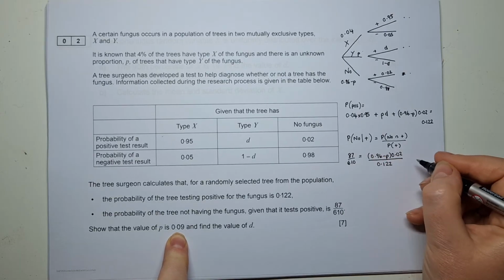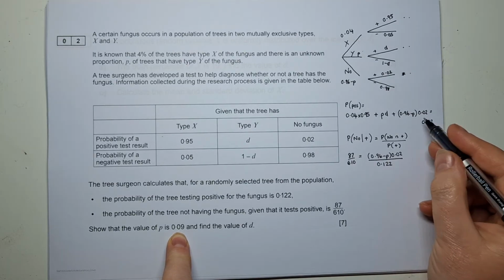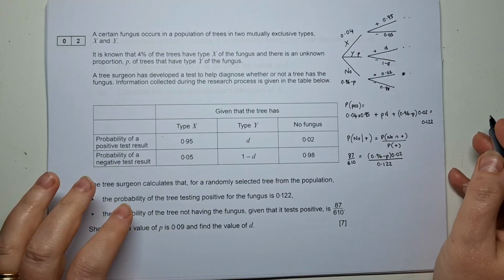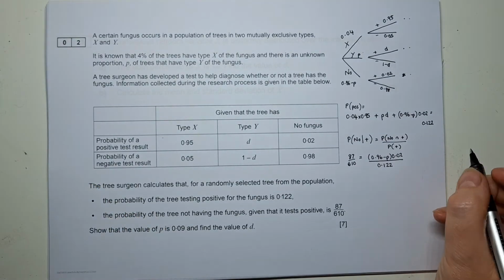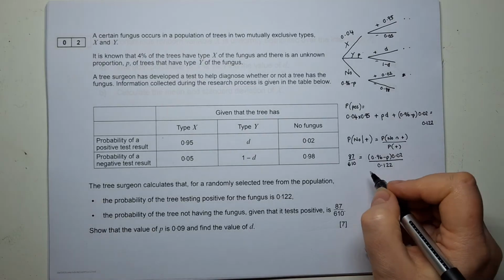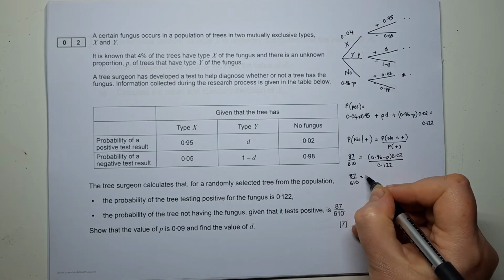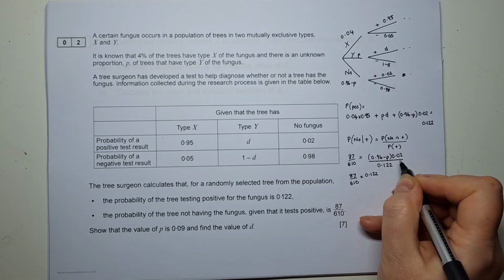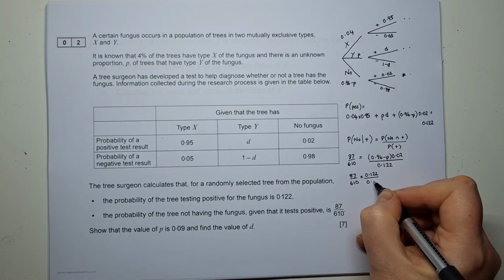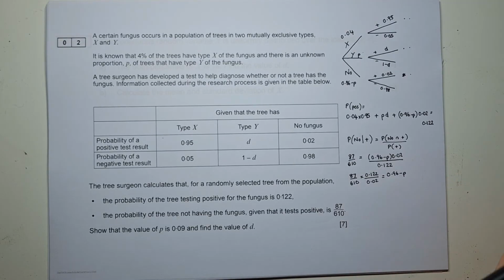So we're going to solve this, hopefully get 0.09, and then we can take that value and go back and work the D out from the first equation. So we're not doing simultaneous equations, we just needed the second fact first, really. So let's multiply up by the 0.122, and actually, let's divide down by the 0.02. And that just leaves 0.96 minus P on that side.